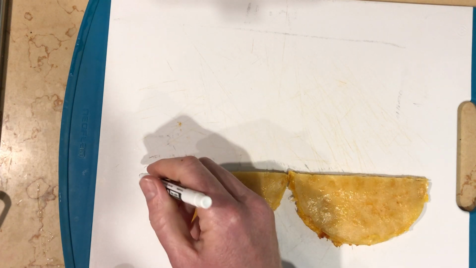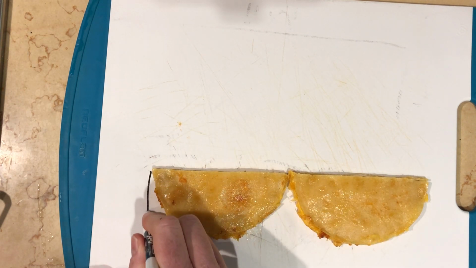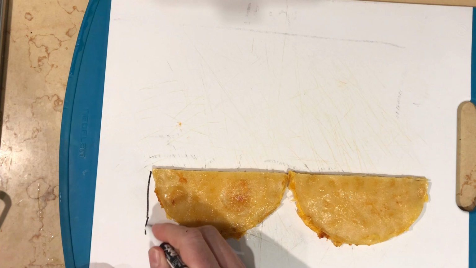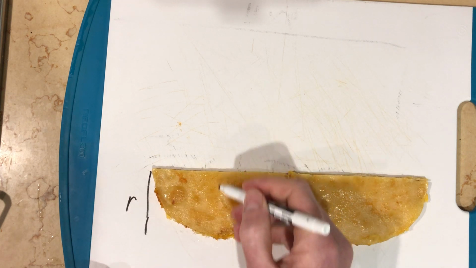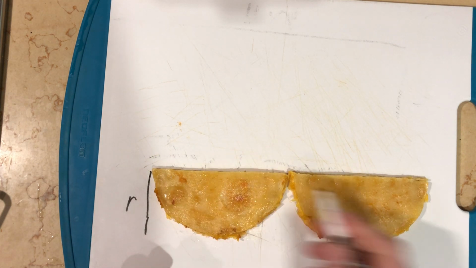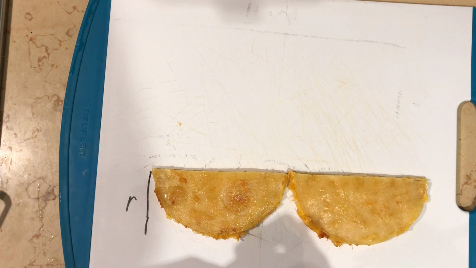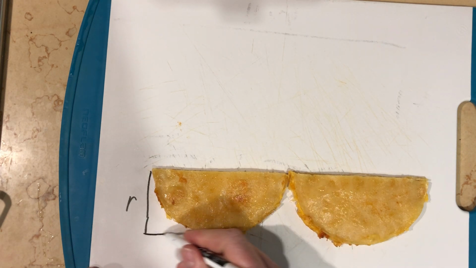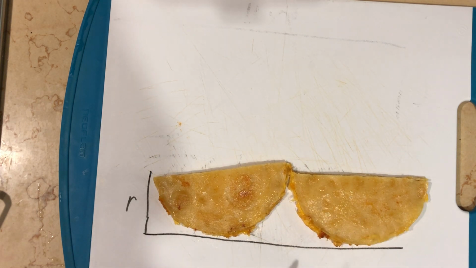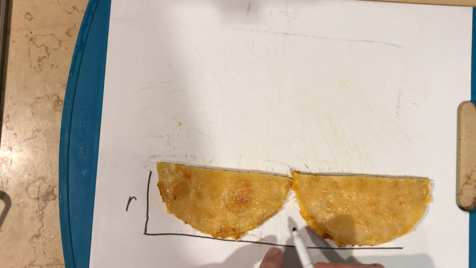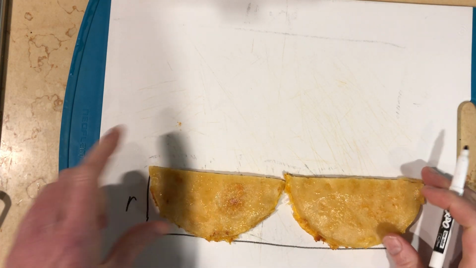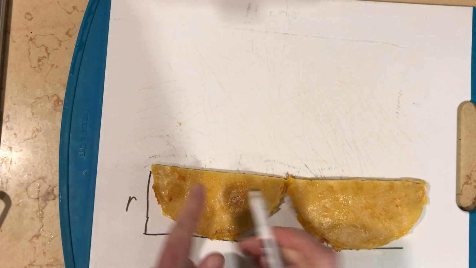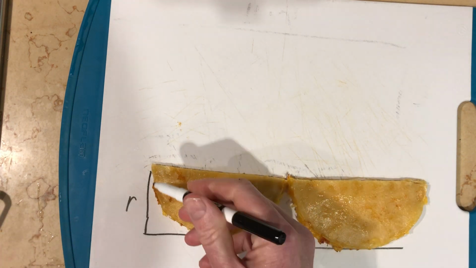Okay, let's see. Well, over here, we got this distance. That's the radius, right? That's the radius. And we got a length here. That length is twice the diameter, which would help us if we tried to turn this into a rectangle. Twice the diameter. Well, the problem, though, is you'll notice there's lots of spaces that are not covered by the quesadilla. So instead of working with the diameter, let's try to work with the circumference.